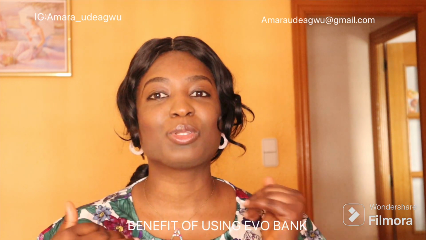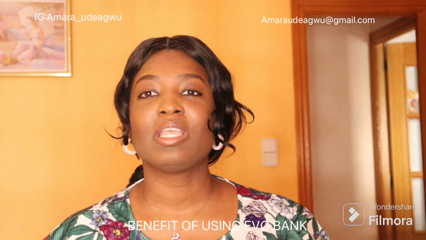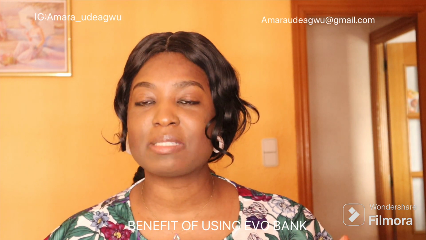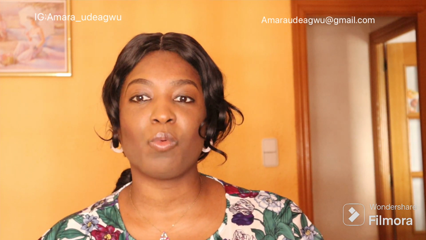Evo Bank is also a traditional but modern bank in Spain, and some of the benefits of opening an account are free transfers within the EU, free withdrawals at ATMs around the world, free debit card with application, an easy and quick process to open an account, free accounts if you're under 25 years of age, several different accounts to choose from, and a very well-known bank with a great reputation.